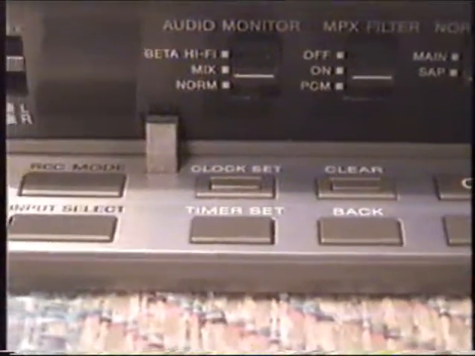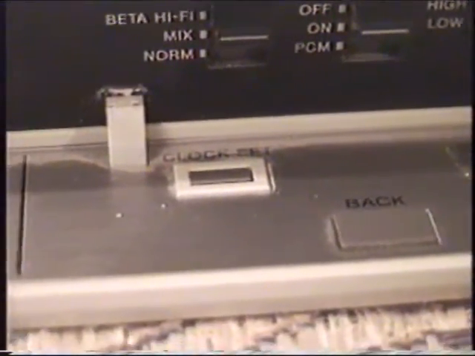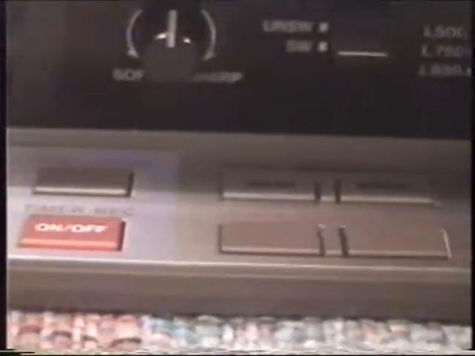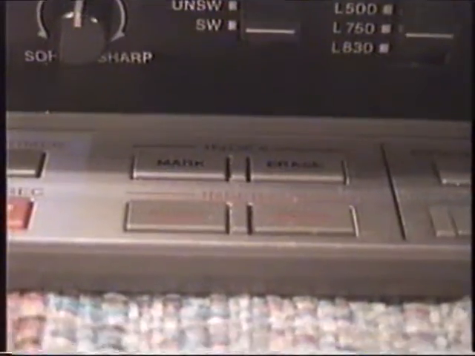There's no timer set. See, it's just stripped down here. There's no timer set, no input select, because there's only one input, and that's the video input. And let's see. Here's a timer record, check and next, which is missing on the other one. Right over here, just some blank spaces. Very interesting. There's also, let's see, there's 4 buttons here.